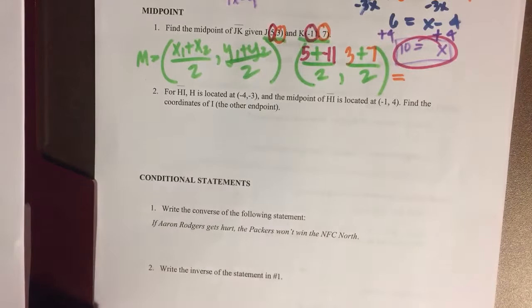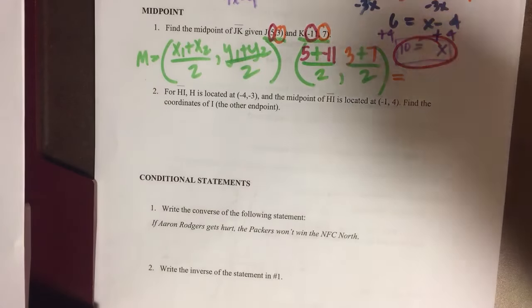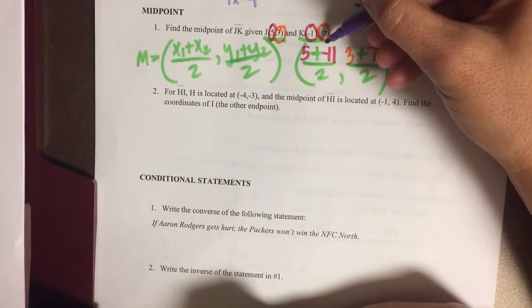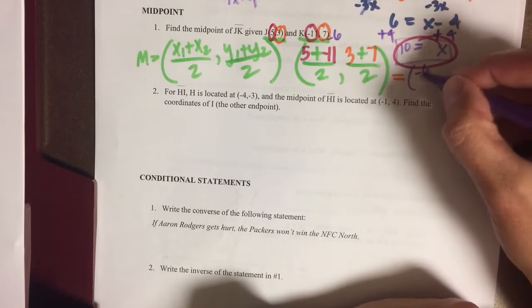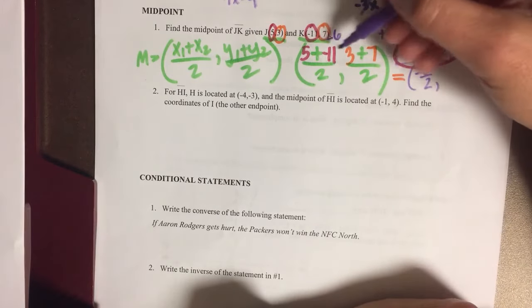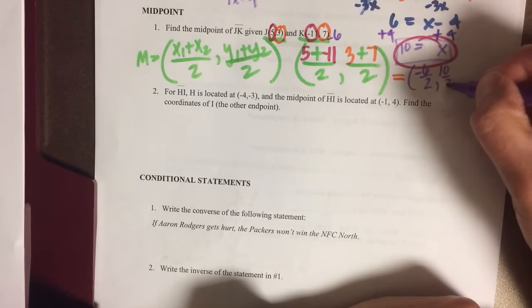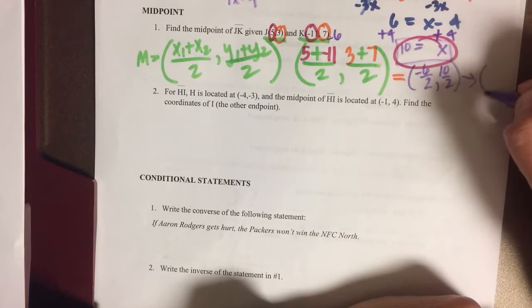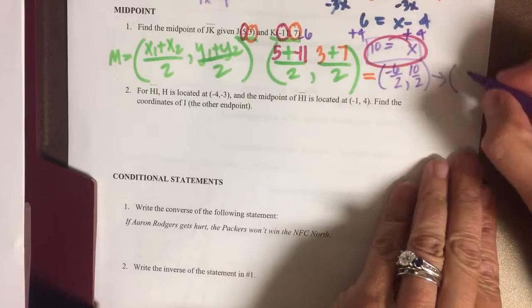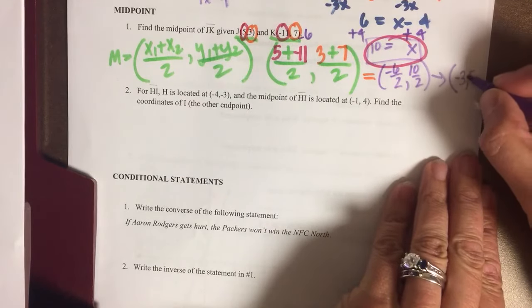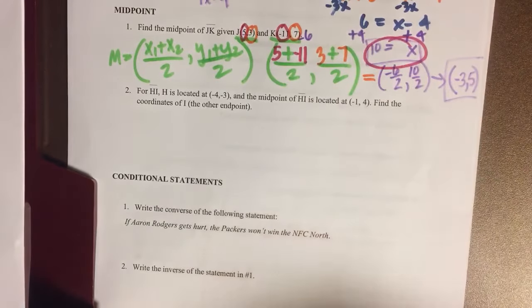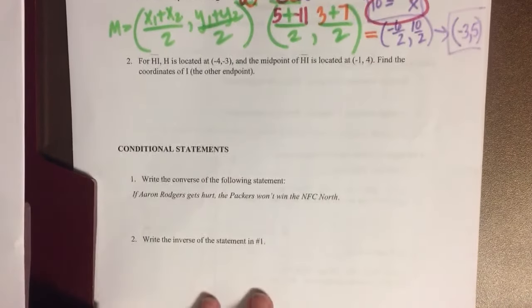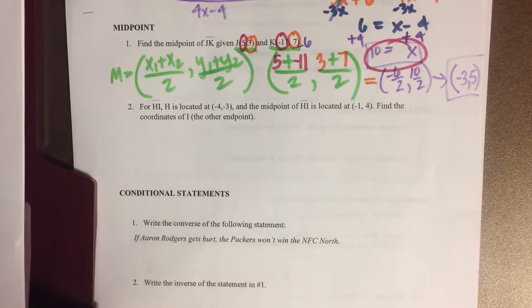Okay. So 5 plus negative 11 gives you negative 6. So we have negative 6 over 2. 3 plus 7 is 10, so we have 10 over 2. And you can reduce those. So you get negative 3, 5. That is your midpoint for number 1. You're using the midpoint formula, the average of the x's and the average of the y's.